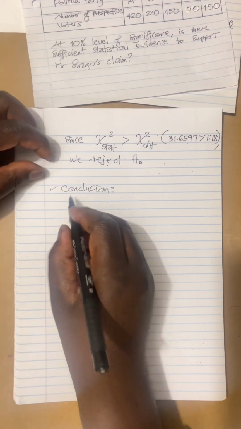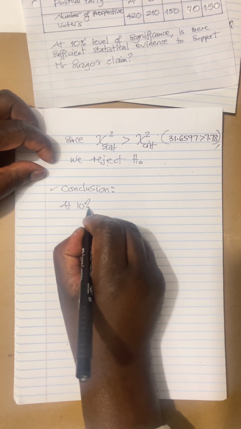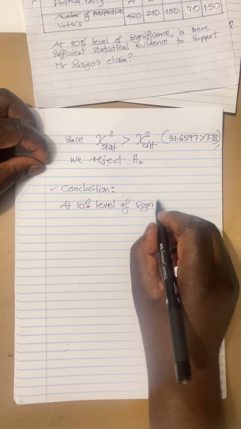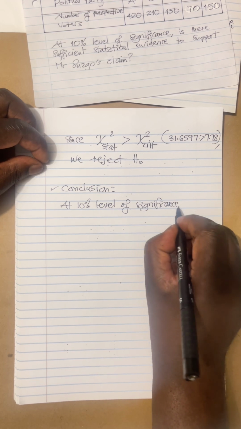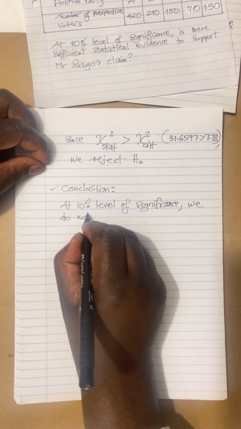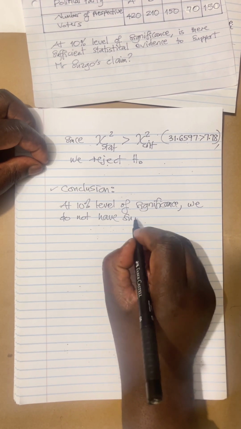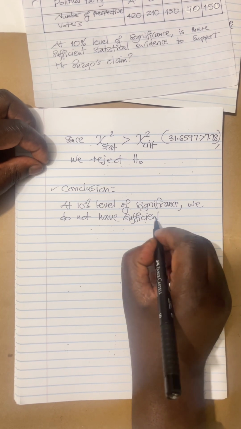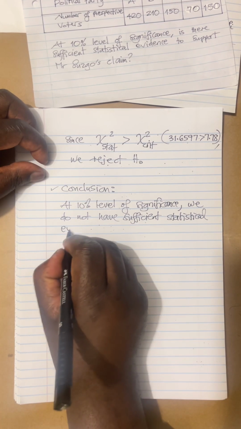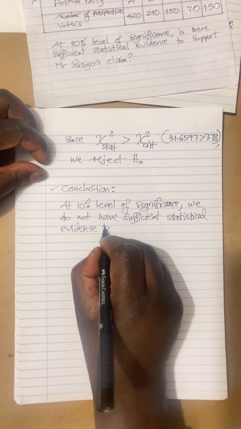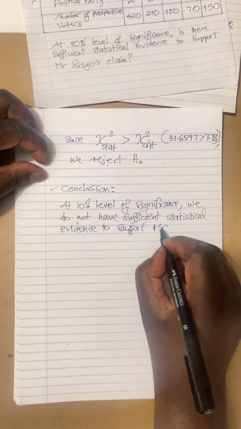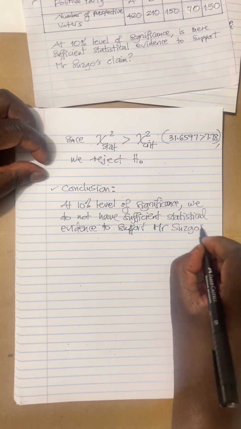So we're now going to say, at 10% level of significance, we do not have sufficient statistical evidence to support Mr. Suzio's claim.